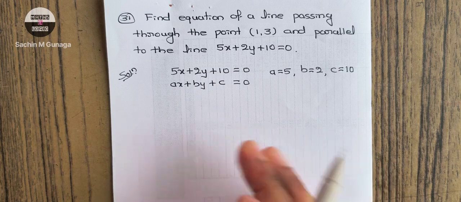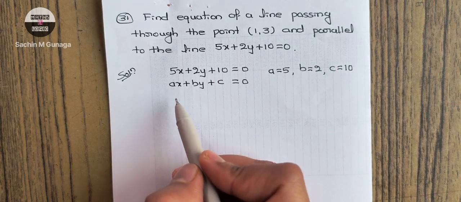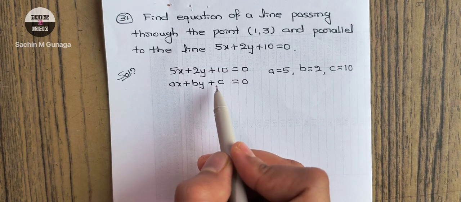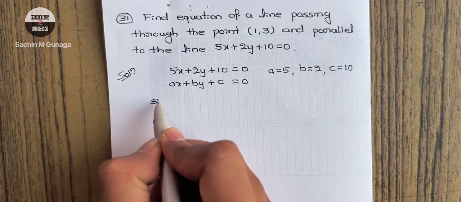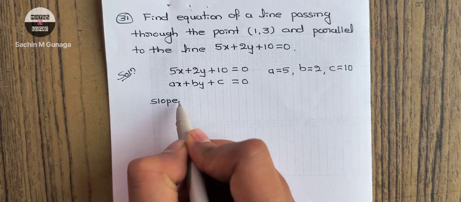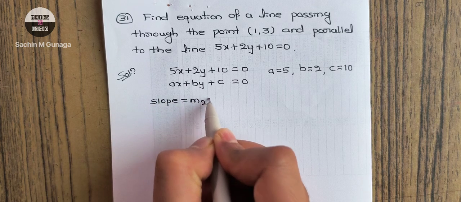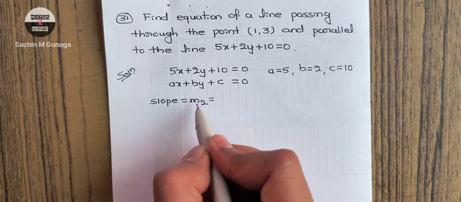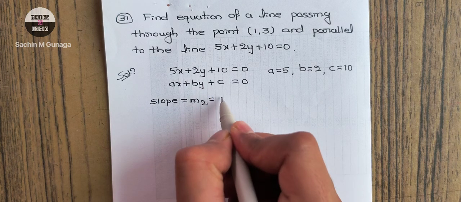Therefore, we know whenever the equation is of the form ax plus by plus c is equal to 0, that time the slope value, so this is the second line, so that slope we are going to consider as m2.